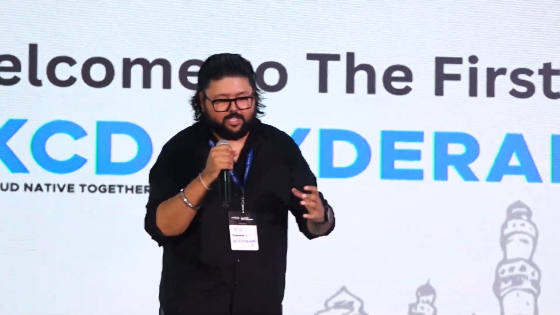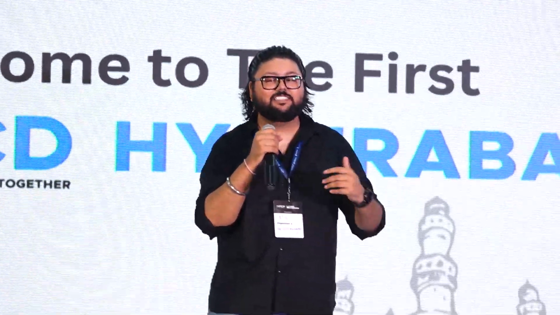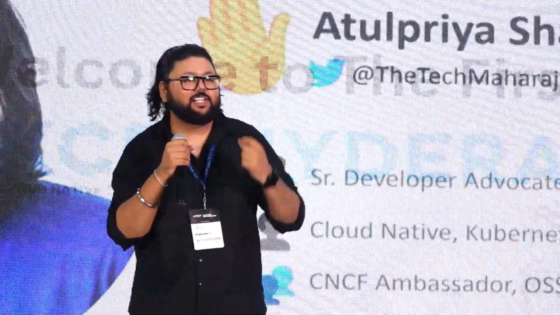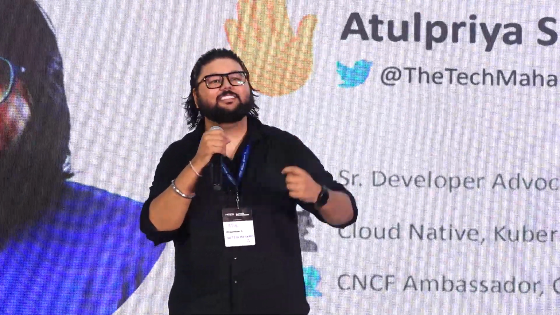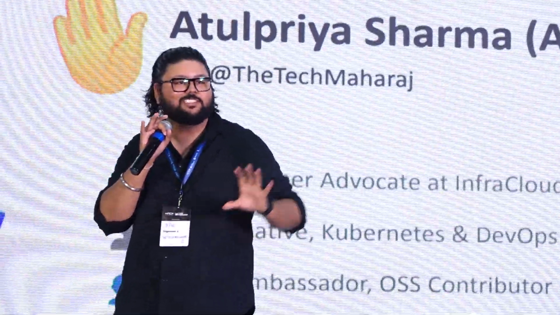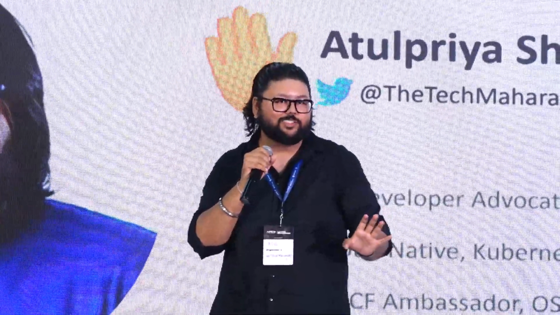Now, the first time I was introduced to Kubernetes was about 3 years back, and interestingly it was during an interview. I was tasked with an assignment to containerize an application. At that point in time, Docker for me was a big blue whale. The only thing I knew about Docker was that it is something that is blue and has a whale in between. That's the only thing I knew about what Docker was, right?